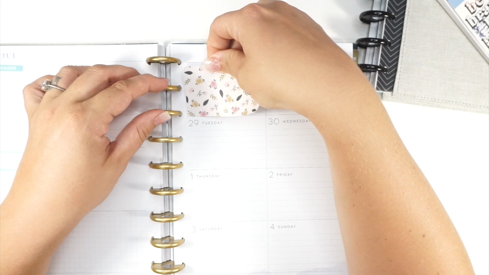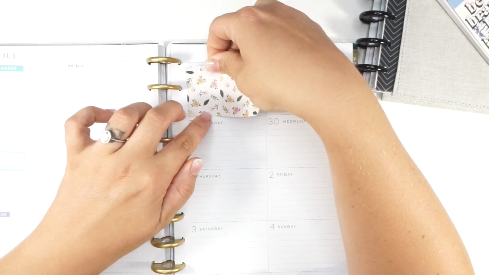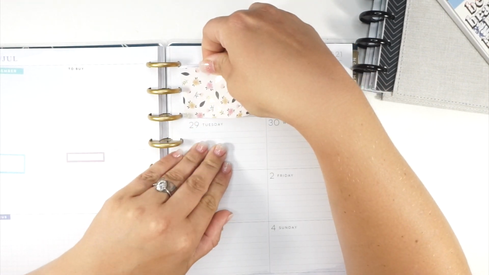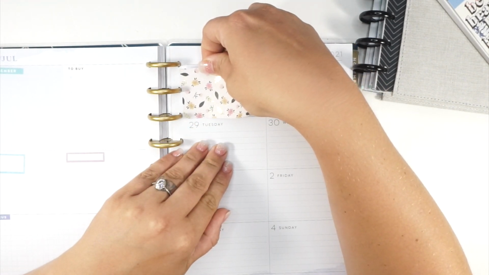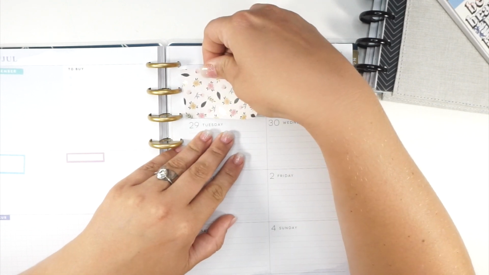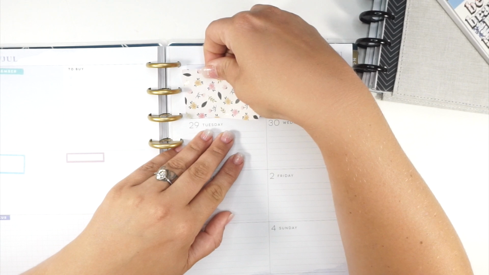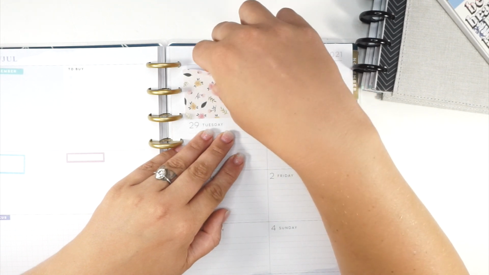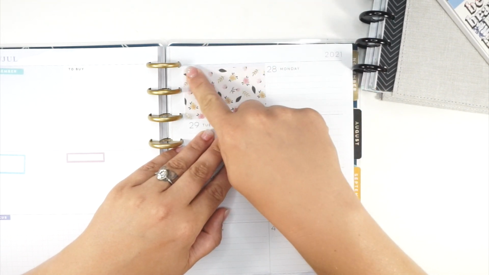So you could just line this up and then you will be good to go. You might need to push it a little bit further towards the rings, but it definitely fits in there very nicely. I don't know if they intended for them to fit that way, but they do. They work really, really nicely. And I have such a hard time getting stickers down without them being crooked.